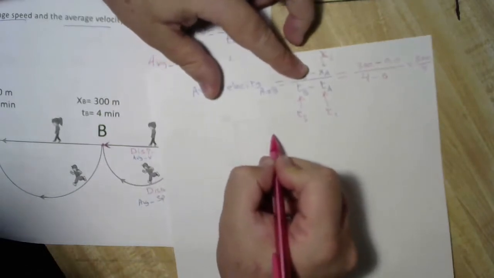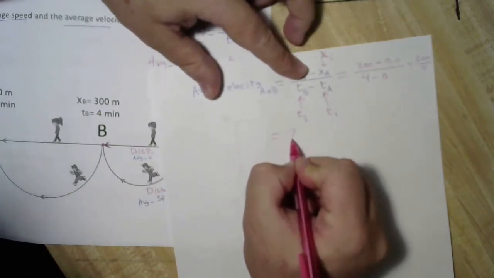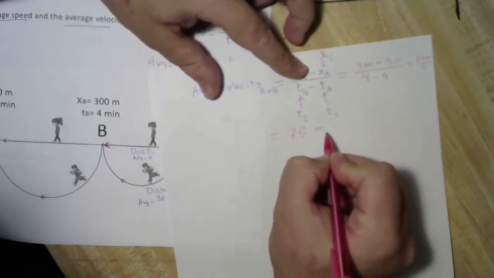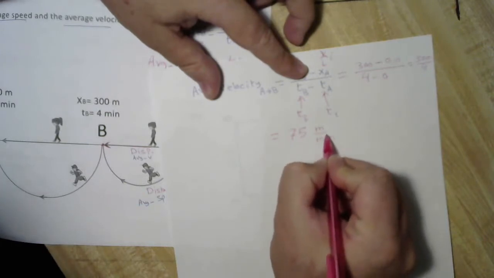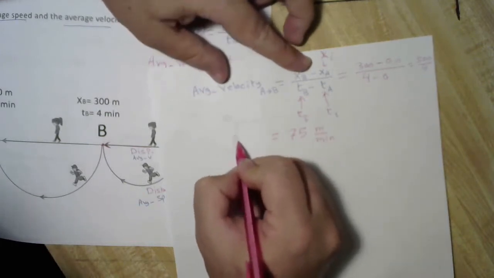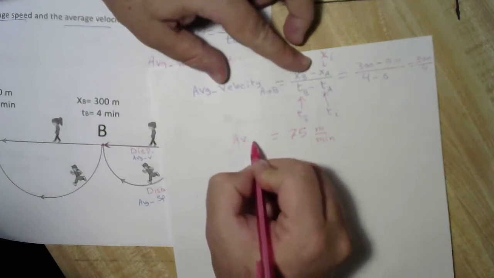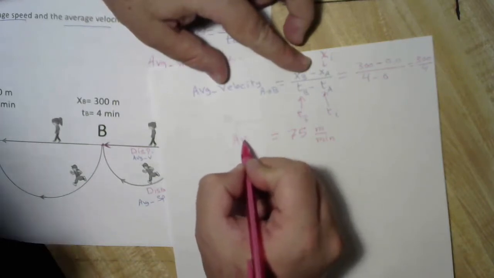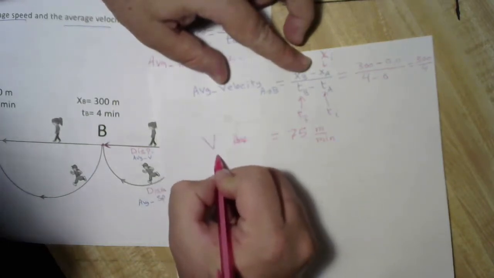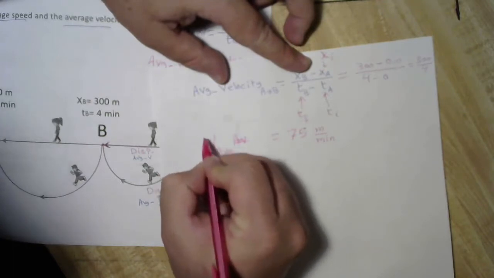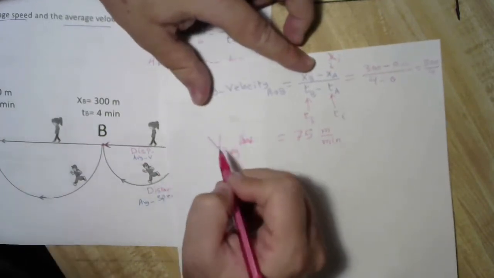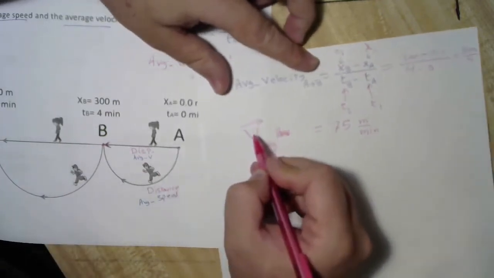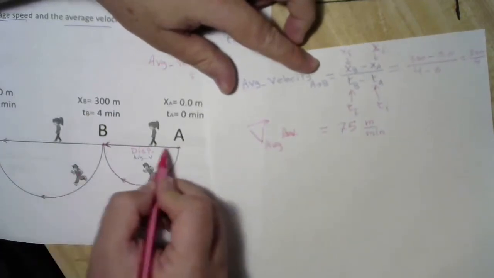This value is equal to 75 meters per minute. This is the average velocity. I can also name it V average. If I take it as a vector, it is to the minus x-axis.